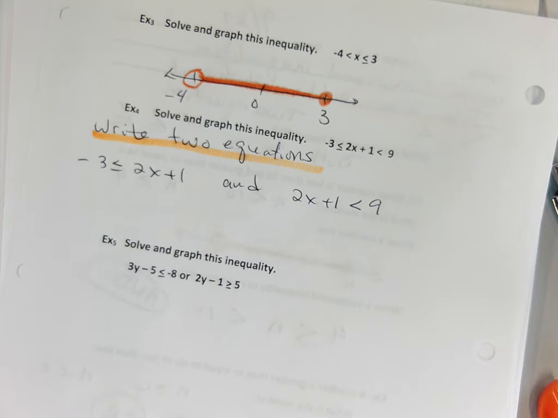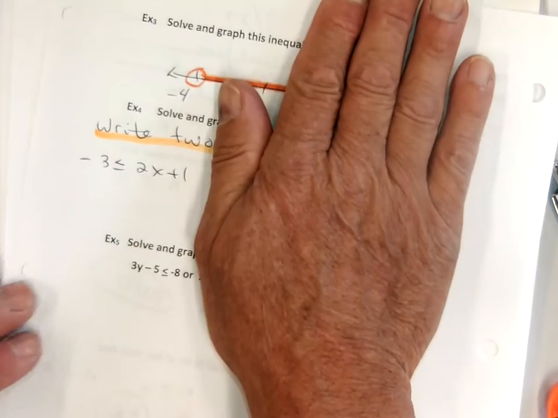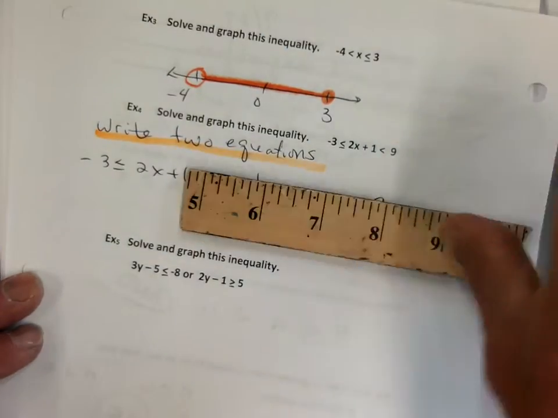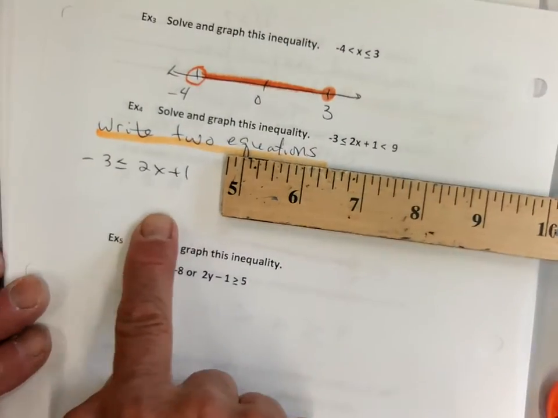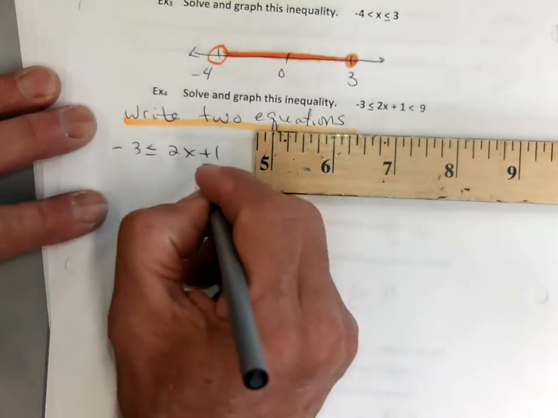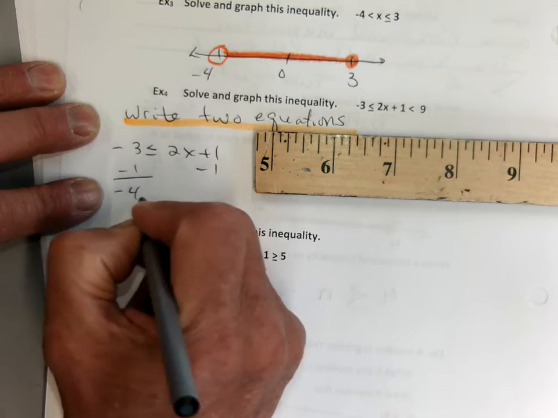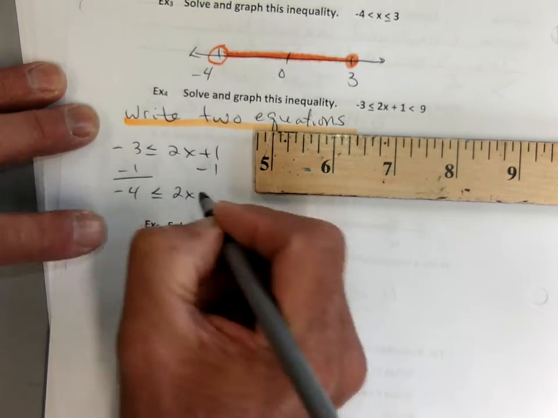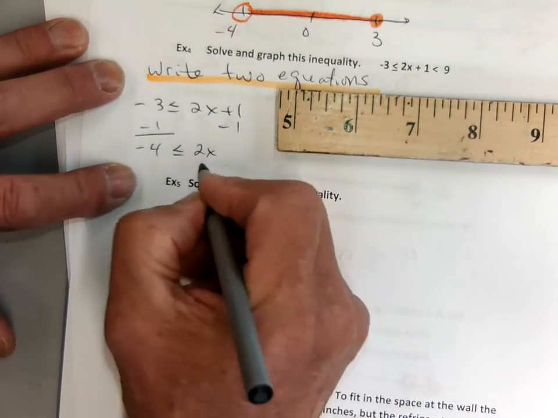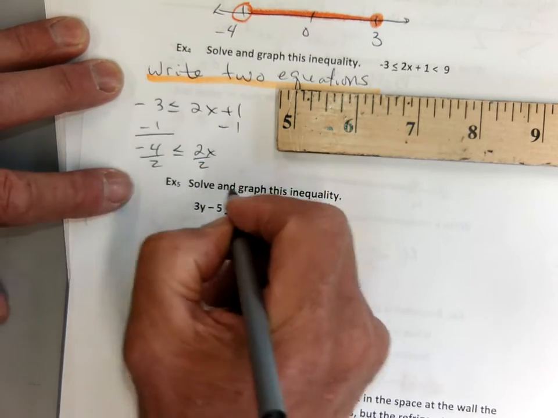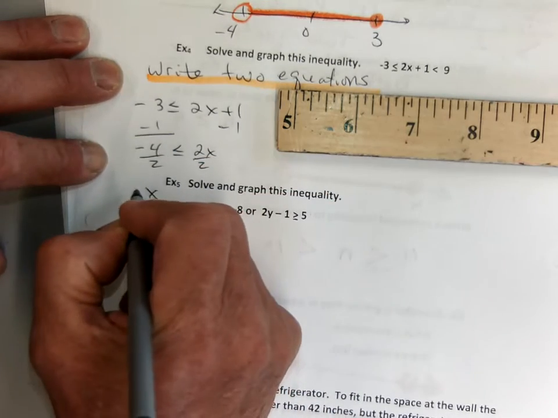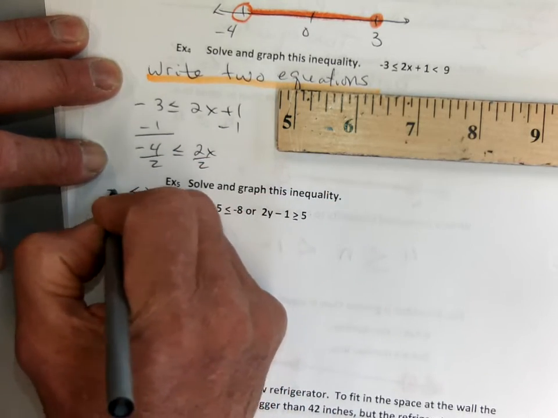So, for the first part, let's just ignore this one. I'm not going to do this one right now because, let's just solve this one, okay? So, same thing. -1, -1. -4 is less than or equal to 2x. Divide by 2, divide by 2. I've got x is greater than or equal to -2, okay?